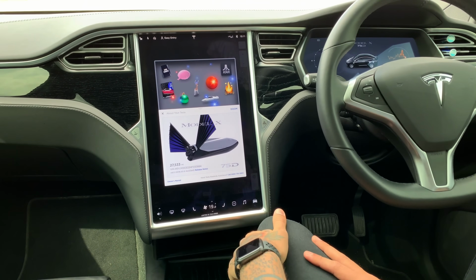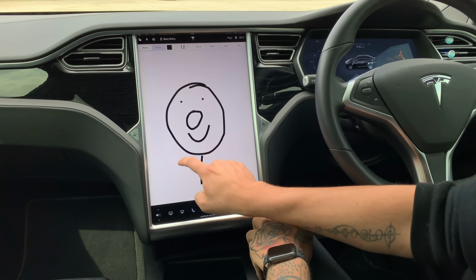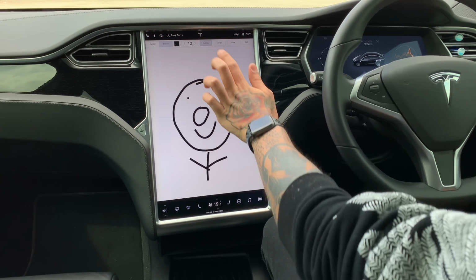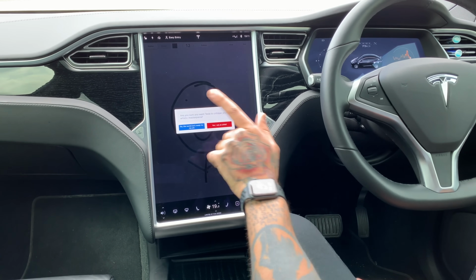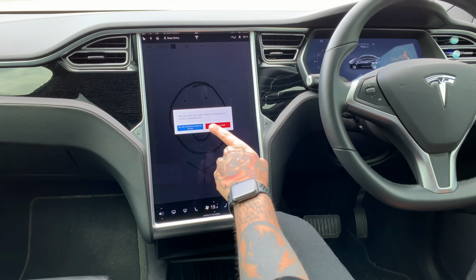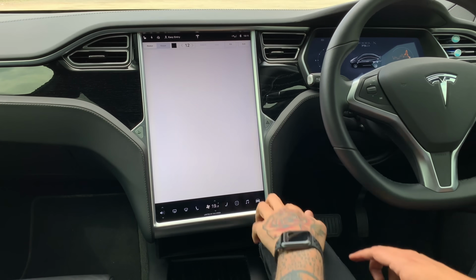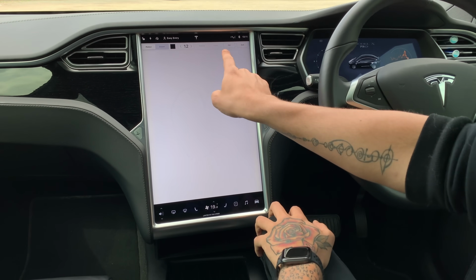So then we've got a couple of other ones. We've got the drawing pad. If I open that up, you can see that is an absolute work of art from me there. So you can basically send these out to Tesla themselves. You can publish them, and it says, are you sure you want Tesla to critique your artistic masterpiece? No, the world isn't ready for my art. Or yes, I'm an artist. The world isn't ready for my art because it's pretty bad. But as you can see, it's really nice. You can draw whatever you want.